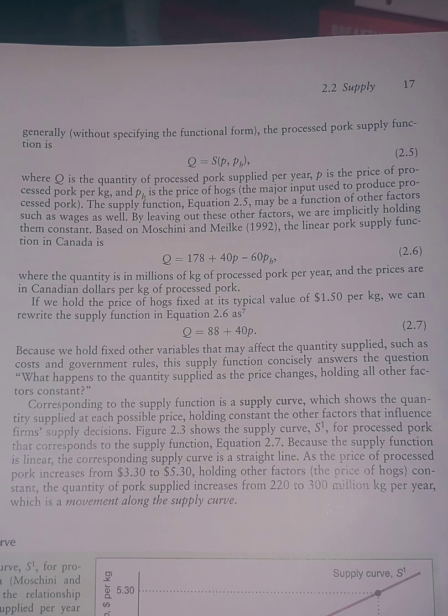If we hold the price of hogs fixed at its typical value of $1.50 per kilogram, we can rewrite the supply function in equation 2.6 as equation 2.7. If p_h equals $1.50, then Q = 178 + 40p - 60p_h = 178 + 40p - (60 × 1.5) = 88 + 40p. Q = 88 + 40p, equation 2.7.